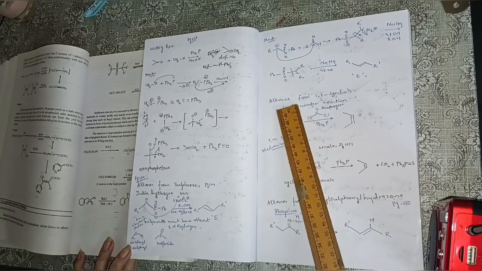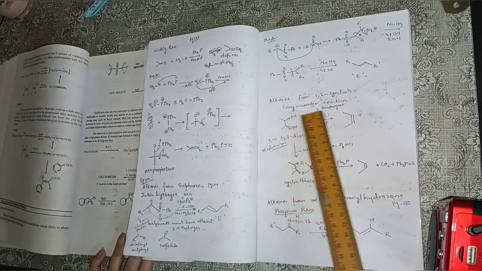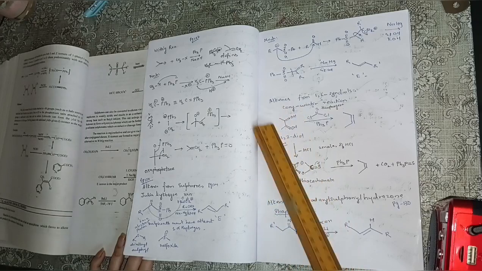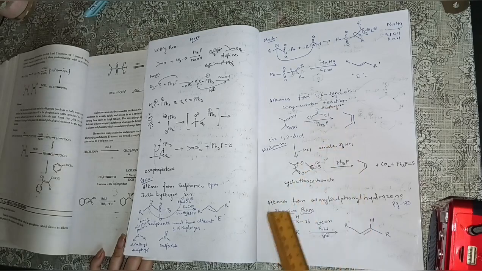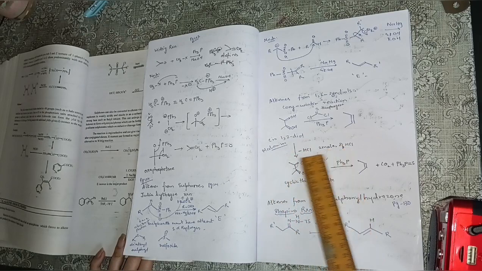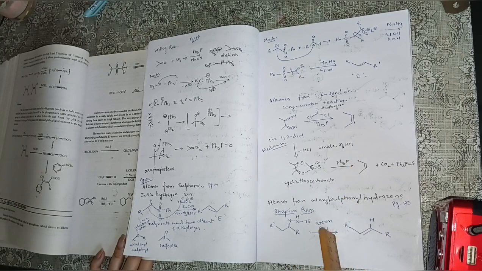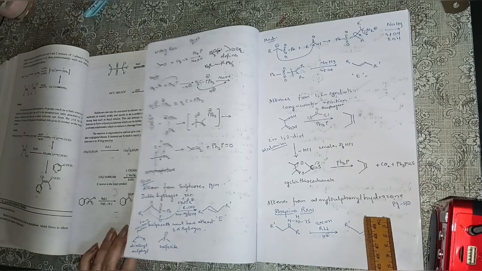Now alkenes from syn-diols. This is the Corey-Winter reaction. When cis 1,2-diols are used, cis alkenes are produced. Now this is the reaction mechanism in which 2 moles of HCl will make an alkene molecule like this. Next is alkenes from aryl sulfonyl hydrazone. It is on page number 130.